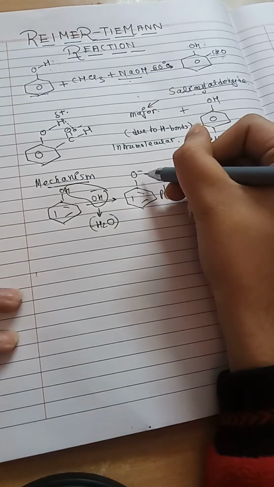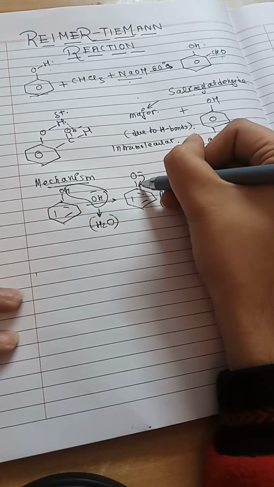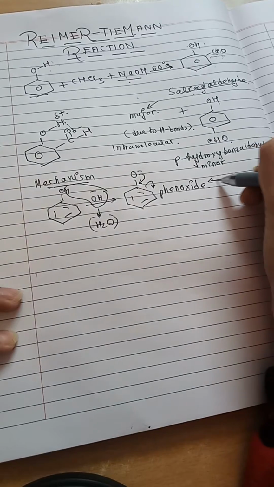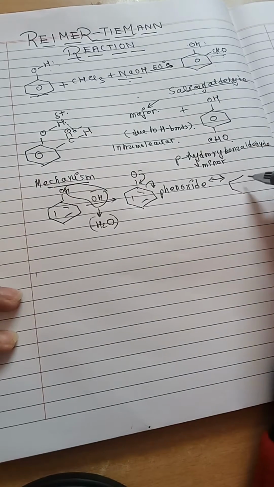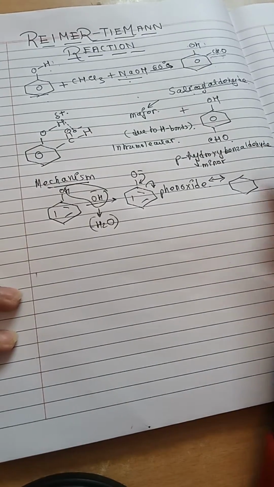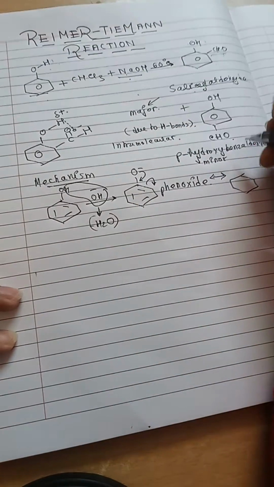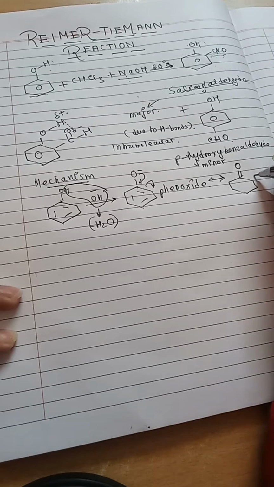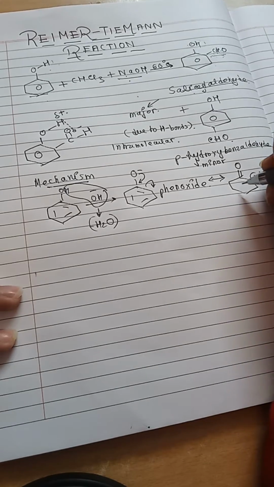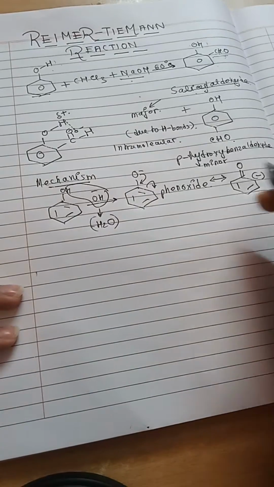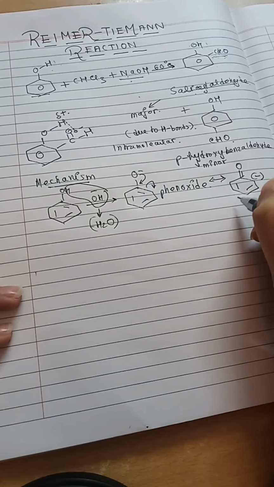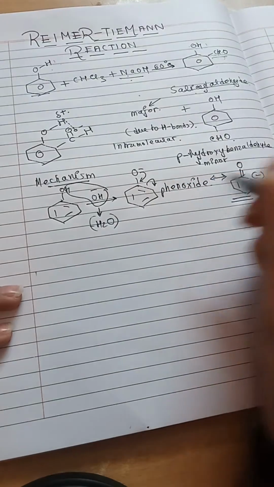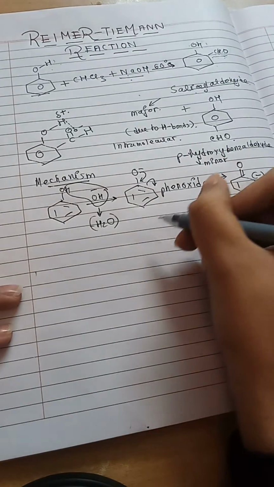Now this phenoxide can resonate. Negative charge will come over here. This bond will move over here and we get a resonating structure that looks something like this. So the negative charge comes, so a double bond will be over here, right? And a negative charge will be over here and two double bonds. So this is the first resonating structure, and this is the resonating structure that will react in this reaction, not this one. Okay, this is the one that will react.